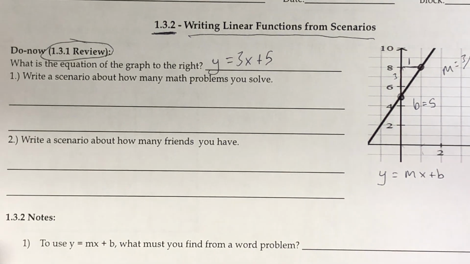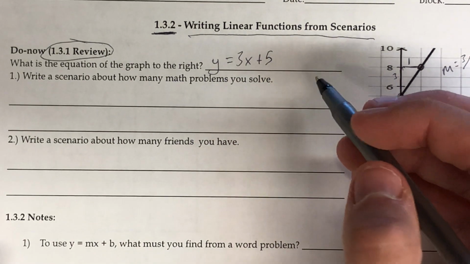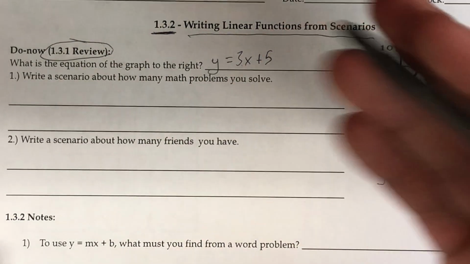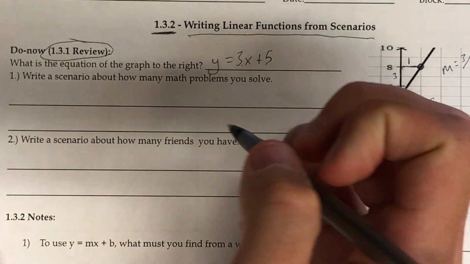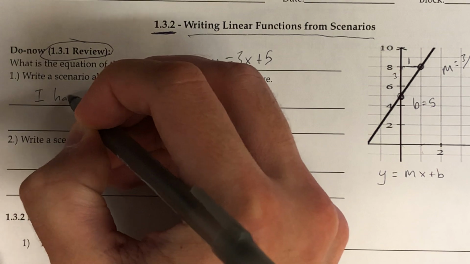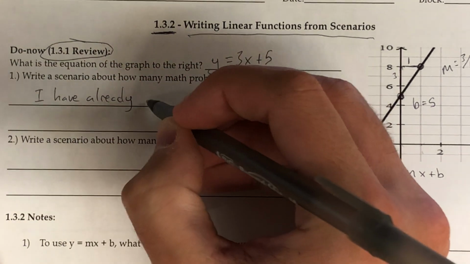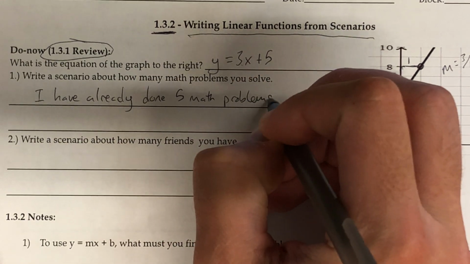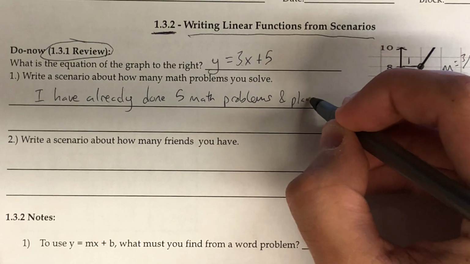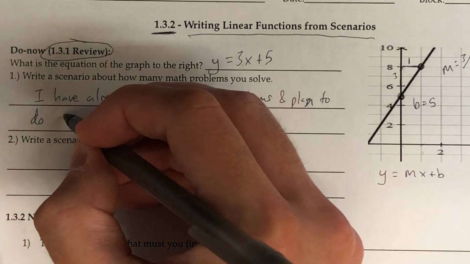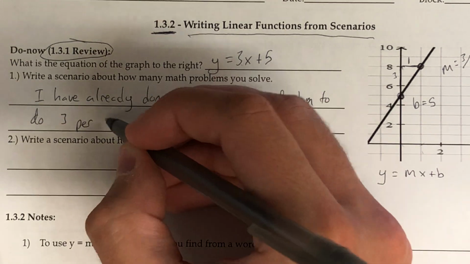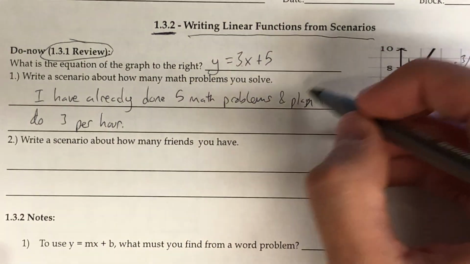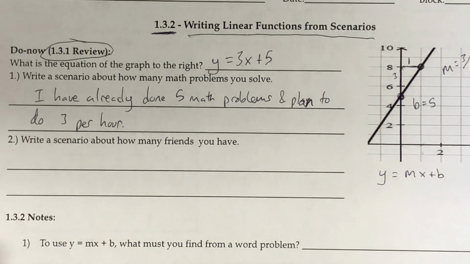Next, it says write a scenario about how many math problems you solve. When we're writing scenarios, remember we want to use the y-intercept and use the slope. With the y-intercept, we use words like already have, started with. With the slope, you use words like every or per. So we could say something like, I have already done 5 math problems and plan to do 3 per hour. When you're thinking about that slope, which is 3 here, units of time are usually helpful.